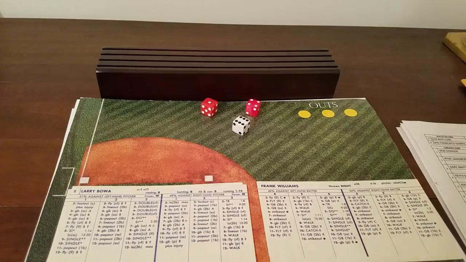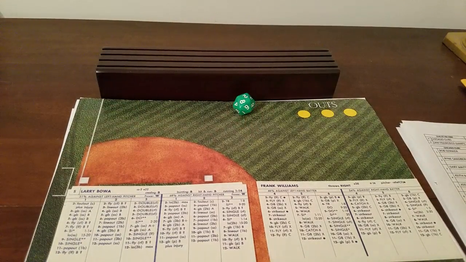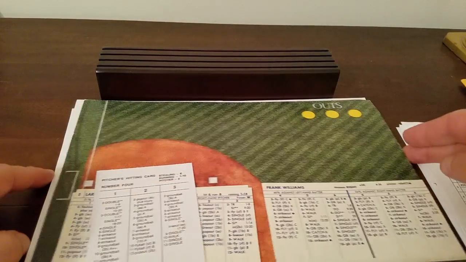6-5 for Williams against switch hitter batting left. 6-5 is a 1-19 double. 20 is a single. So that's a double for Larry Bowa. His second double of the game. He's 2 for 2 with 2 doubles. How about that? It's going to bring up Sutcliffe, and he is hitting off pitcher hitting card number 4. Sutcliffe will come to the plate, batting left-handed.